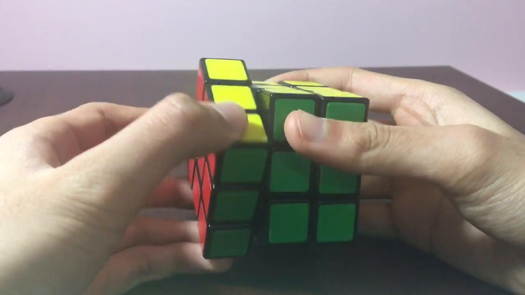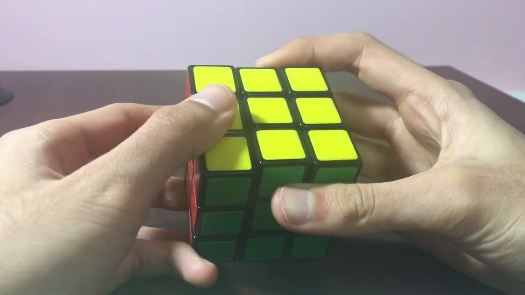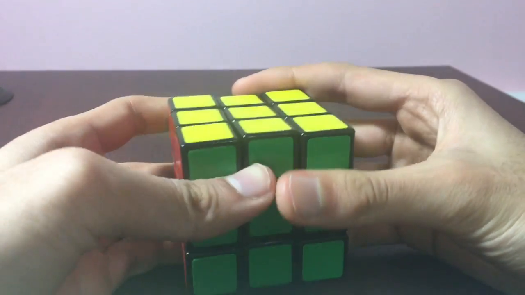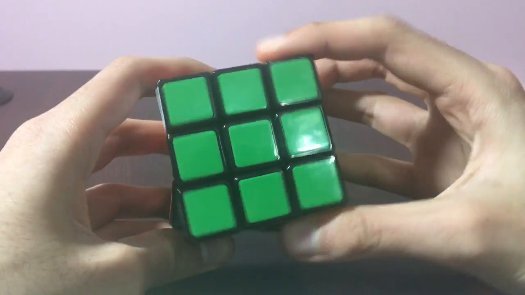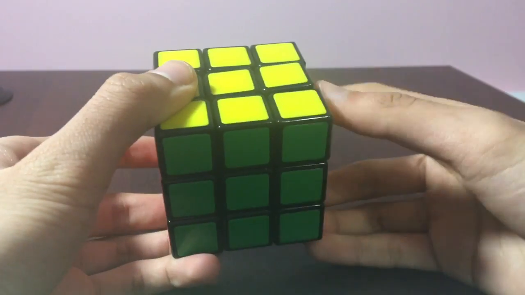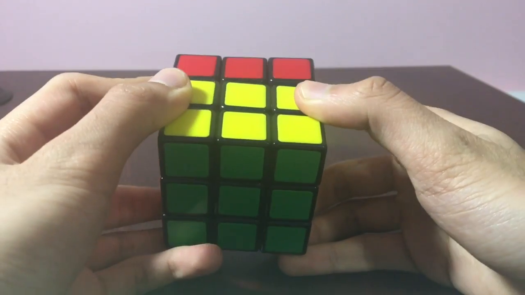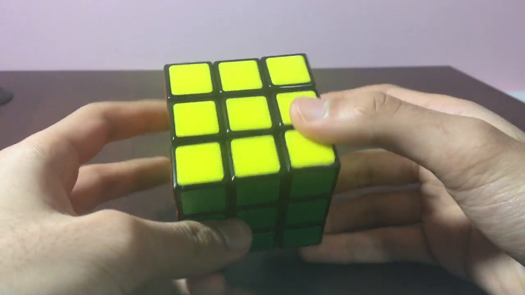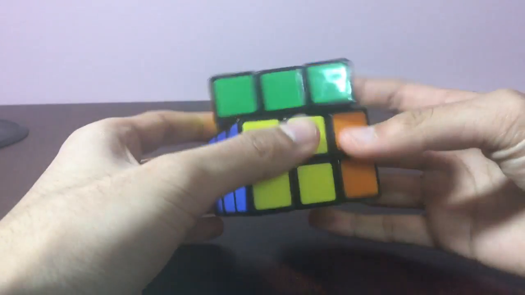Left means left clockwise. L apostrophe means left counterclockwise. F means front clockwise, and F inverted would mean front counterclockwise. The back would mean this layer back here, so this would mean back normally, and that seems to be it. I'm going to start by first simply scrambling the cube.